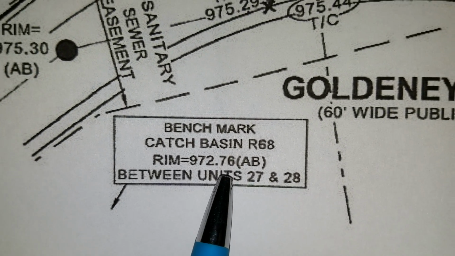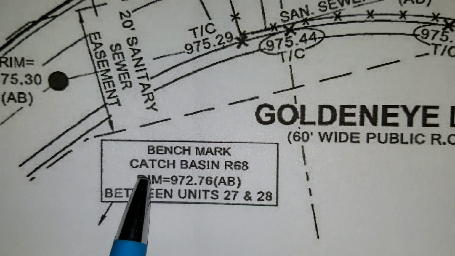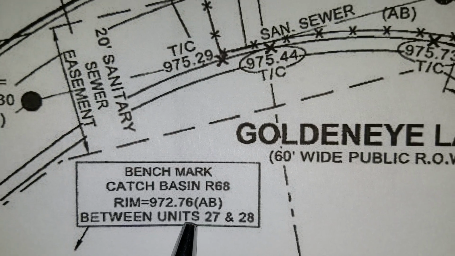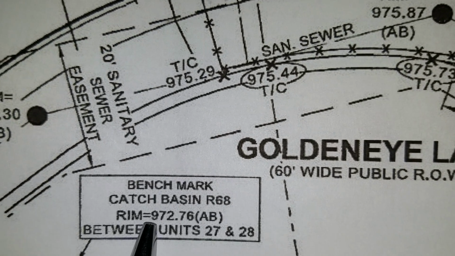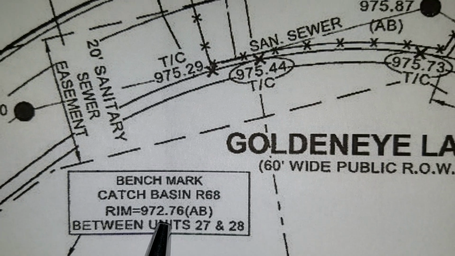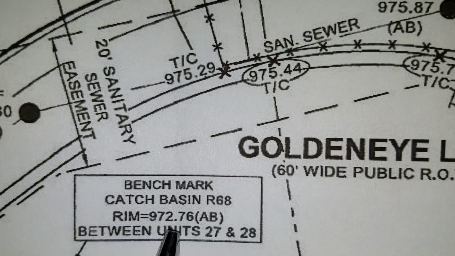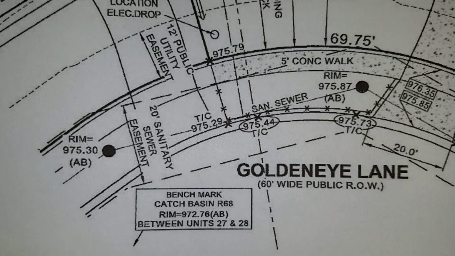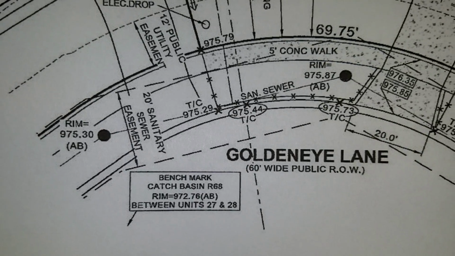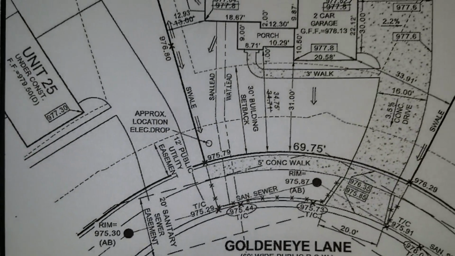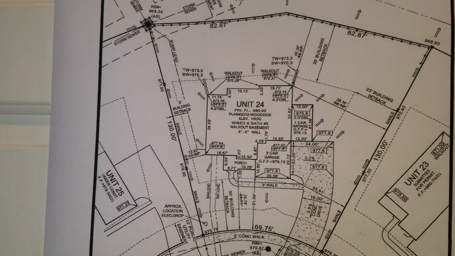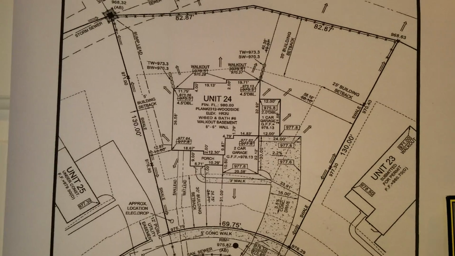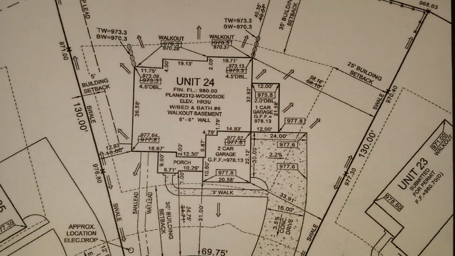There's a benchmark in every neighborhood. So if a survey company just went to this catch basin that's 2 doors down, it gives a description of where it's at, and then shoots the catch basin, the elevation is 972.76 feet above sea level. So that's what that means. Now he can go a few lots down, few doors down. He and or she, whoever is surveying the property, and they could take all the elevations that they need, and they can put together this plot plan.